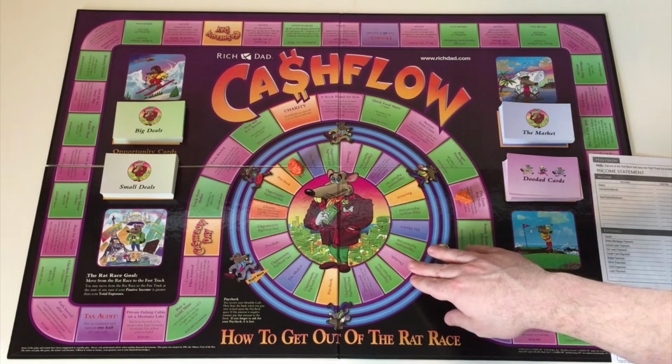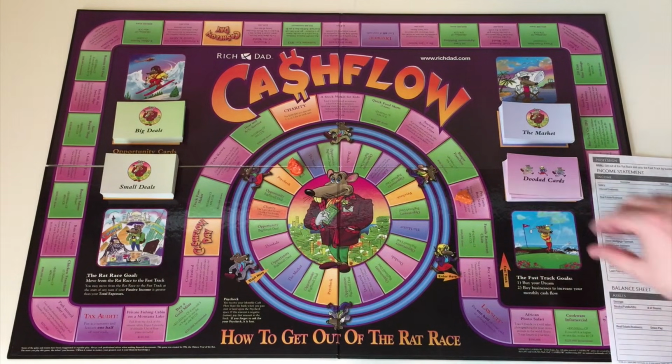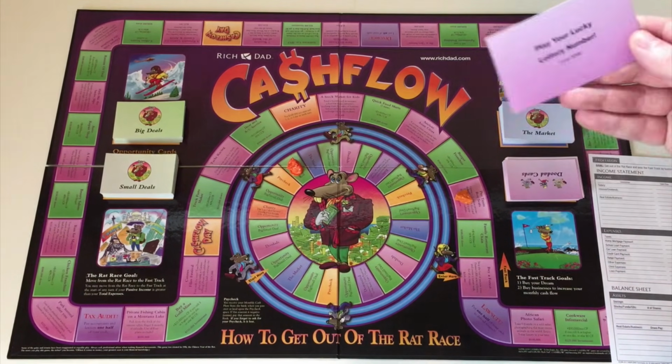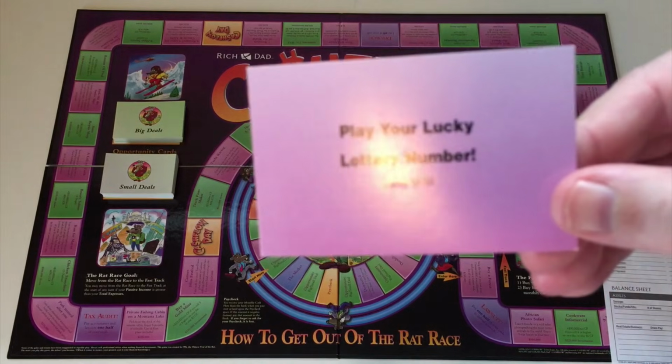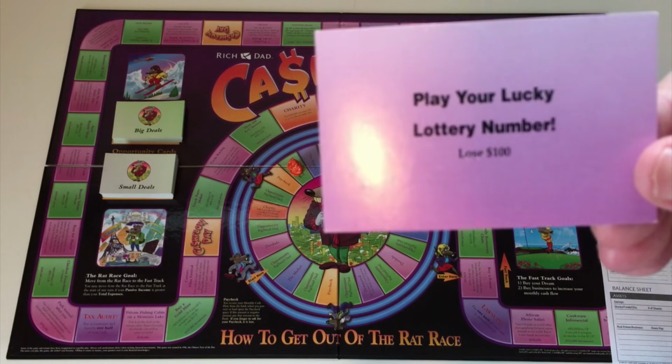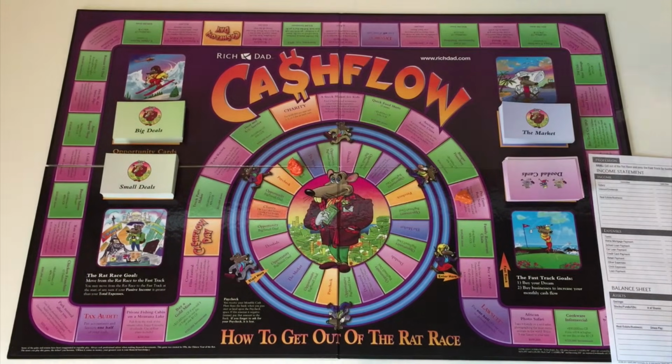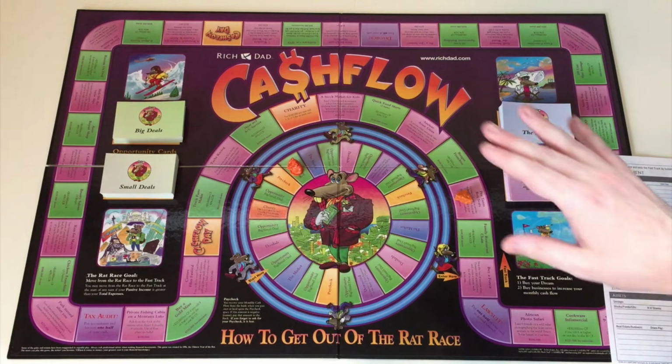You'll also notice that there are red Doodad Squares. The red Doodad Squares are things that you can purchase. So this one says, play your lucky lottery number, lose $100. Now, the Doodad Squares are not optional, meaning that when you land on it, you don't have a choice to buy it or not buy it. You have to make the purchase. If you don't have enough money, you can take a loan from the bank at any time, and I'm going to explain that a little bit later in this video. So that's the Doodad section.